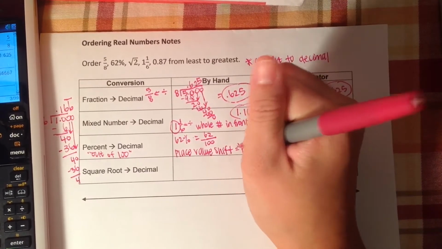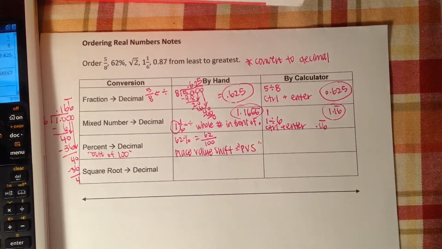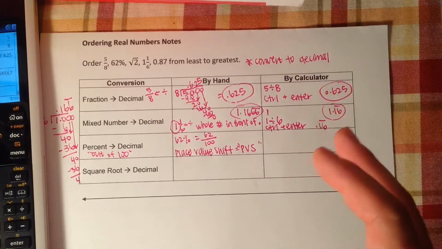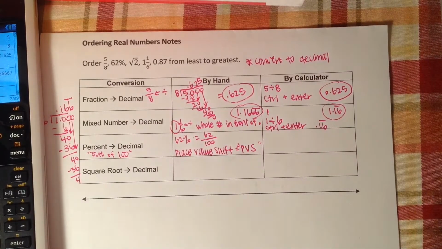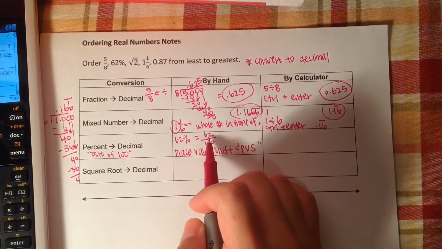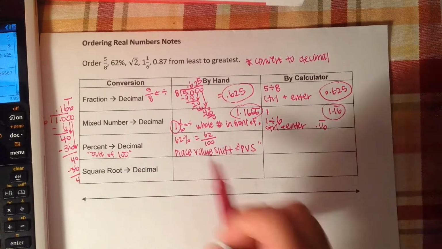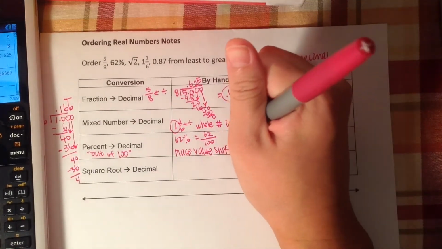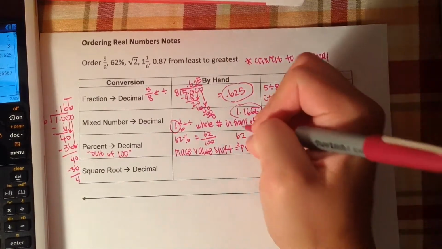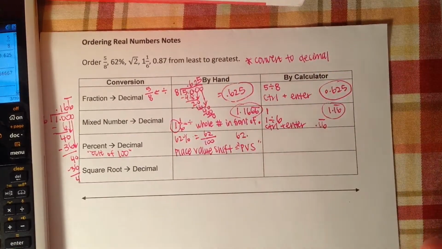PVS for short. PVS. It's when you take a number and you shift the place value. So that often happens, you might have heard it called moving the decimal. But really what you're doing is you're shifting the value of the number by moving the decimal. So when you have 62 over 100 or 62%, what you do is you take the number, and you know that the decimal is always behind the number, right? If it's a whole number.